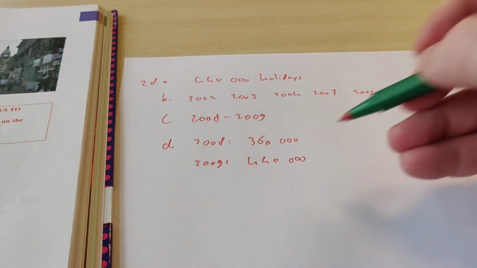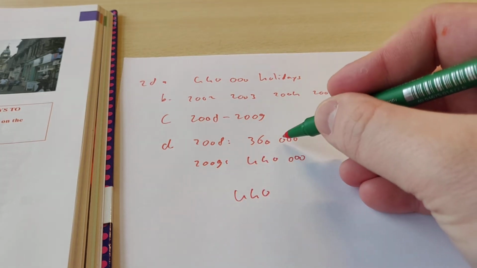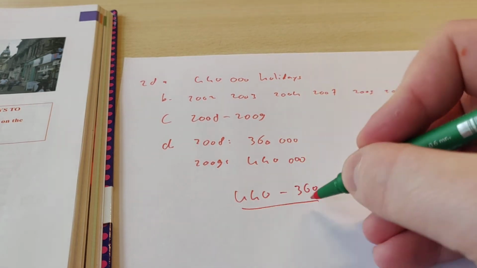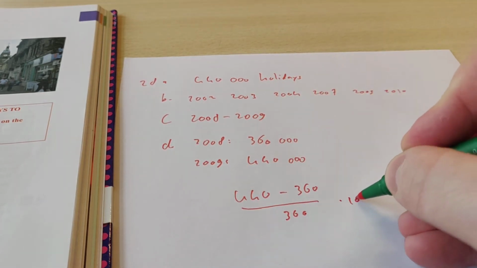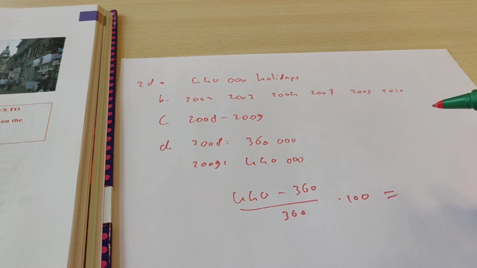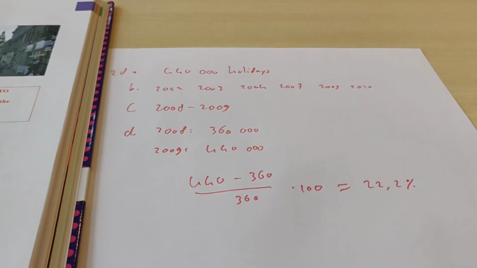If you want to know the percentage increase, we do new minus old, divided by old times 100, and you can leave away these zeros if you leave away those zeros. That was the rule to calculate the percentage increase. Hopefully you remember that. I have a calculator here, so this will be 22.2%. So that is a huge increase.